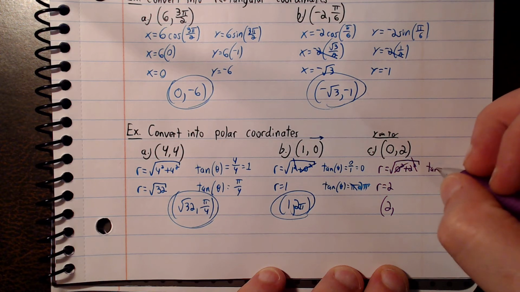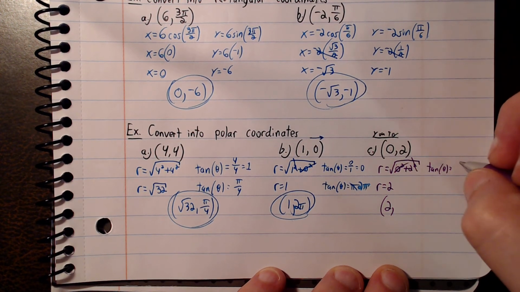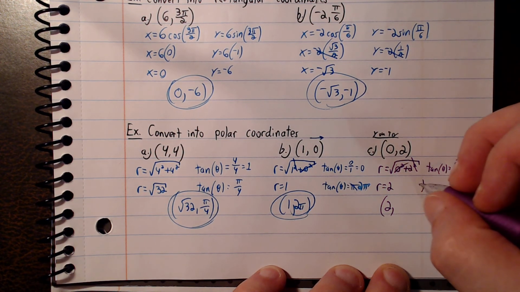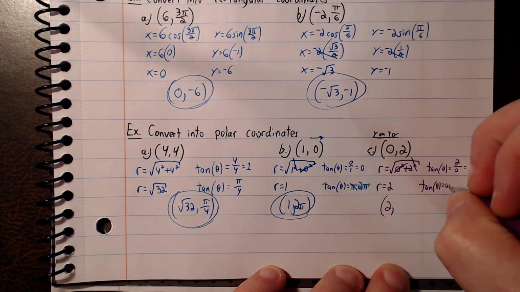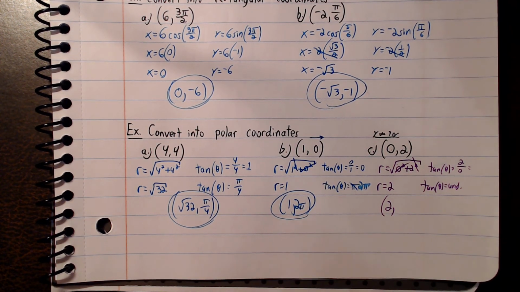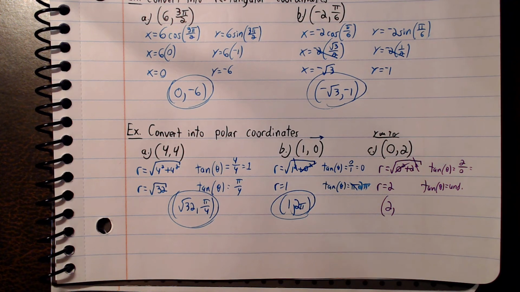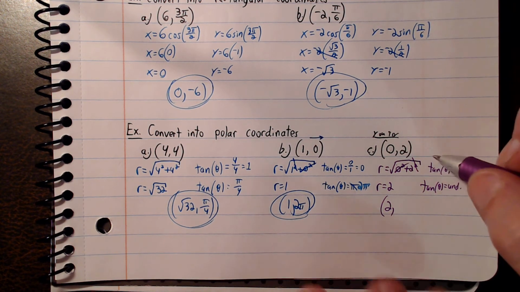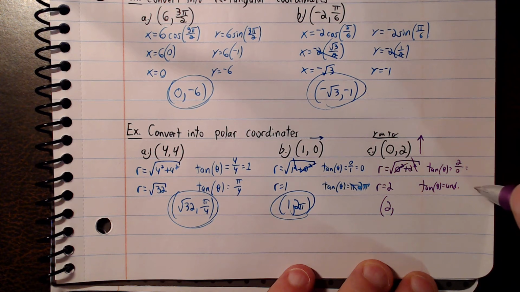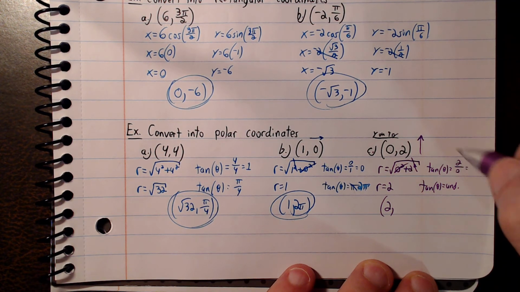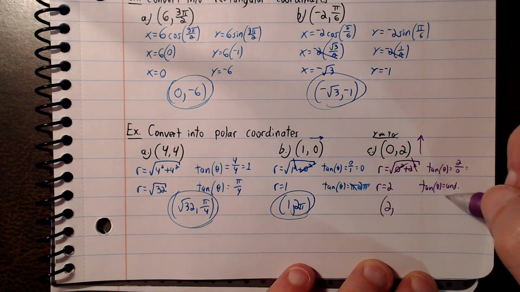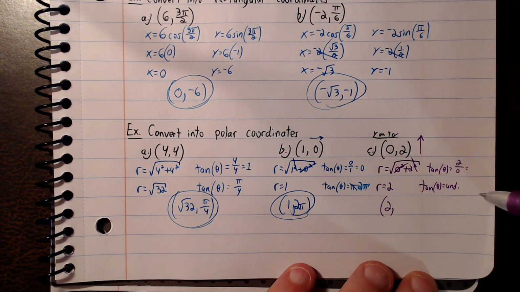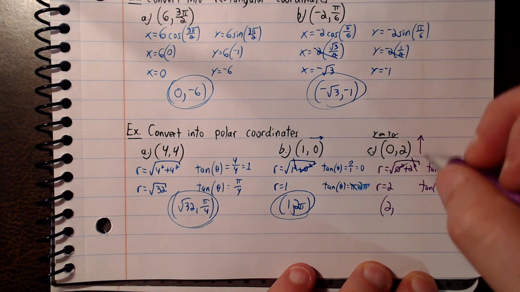Then we've got tan equal to y over x, which is undefined. Let's think of when tan is undefined. That happens at pi over 2 and 3 pi over 2. But 0, 2 would be going up. 3 pi over 2 is 3/4 of the way around, which is down. So we don't want the 3 pi over 2. We want the plain old pi over 2, which is going up.